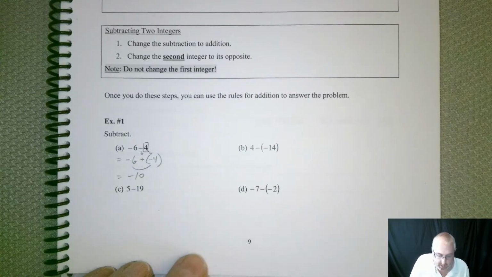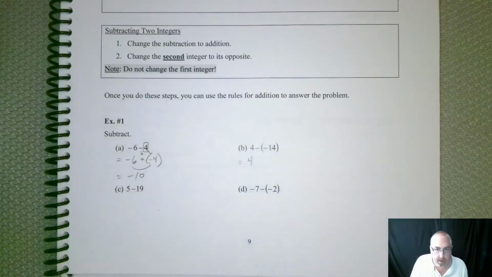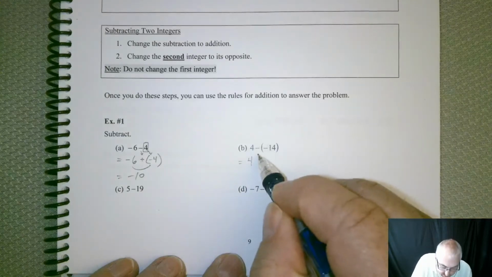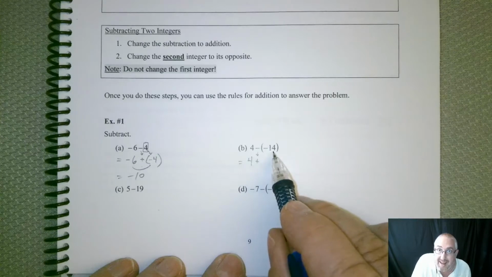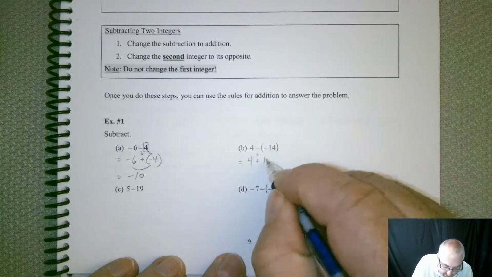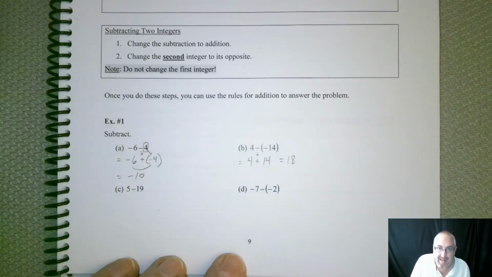All right, let's try a couple more. Again, the first number just comes down. So we got a 4, and now the subtraction changes to addition. But now the second number is a negative, so if we change it to its opposite, it's got to be back to a positive. So we have 4 plus 14, which is 18.